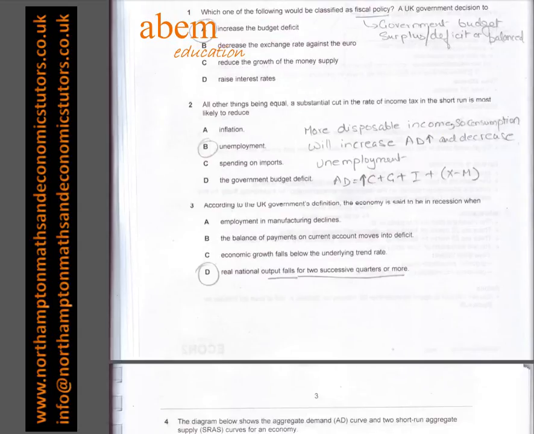In question number 2, all other things being equal, a substantial cut in the rate of income tax in the short run is most likely to reduce unemployment because people will have more disposable income, so consumption will increase. AD will increase and decrease unemployment. As you can see, AD includes consumption plus government spending plus investment plus X minus M, or net exports. So if consumption is going up, then the AD should go up and the firms will employ more people.